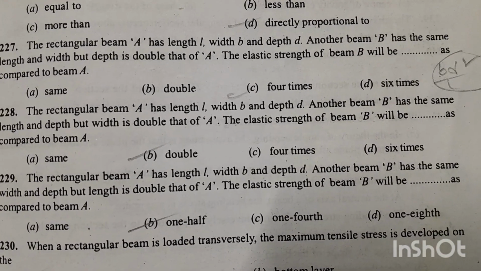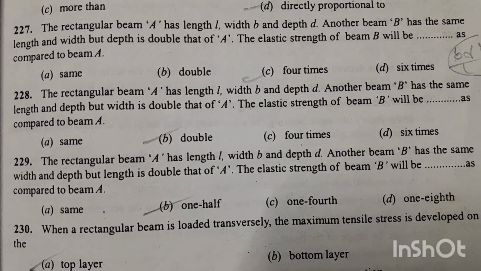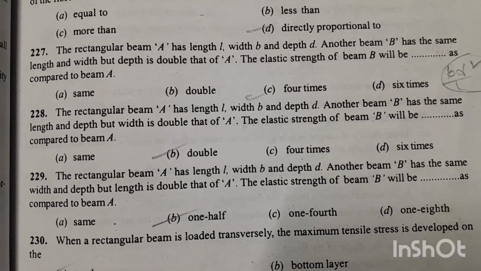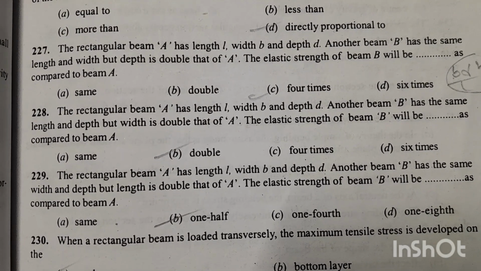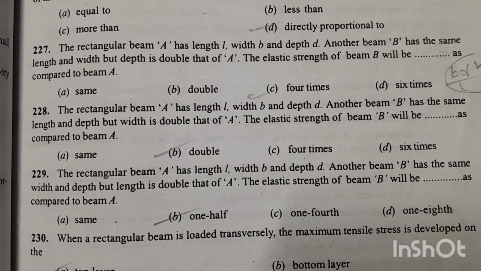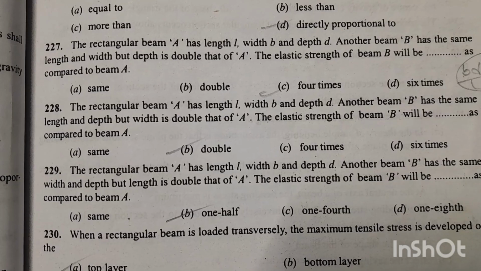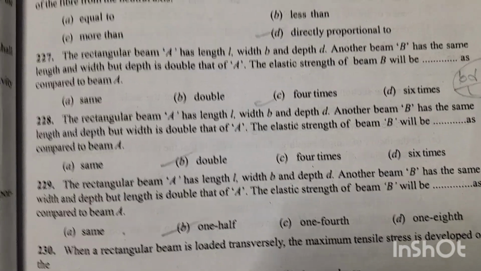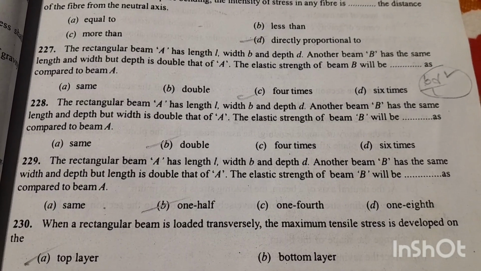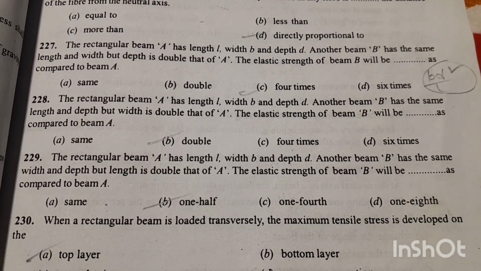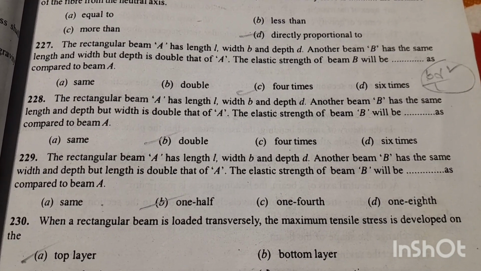Next question 229. The rectangular beam A has the length L, width B and depth D. Another beam B has the same width and depth but length is double of that of A. The elastic strength of the beam B will be how much as compared to the beam A? Friends, we calculate the elastic strength of the beam by the section modulus of the beam.